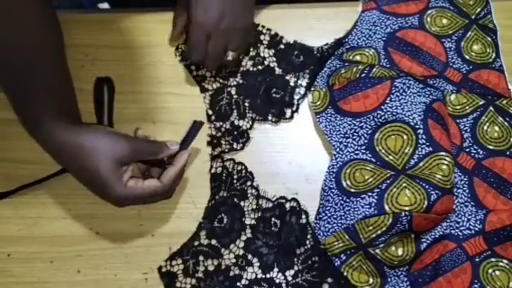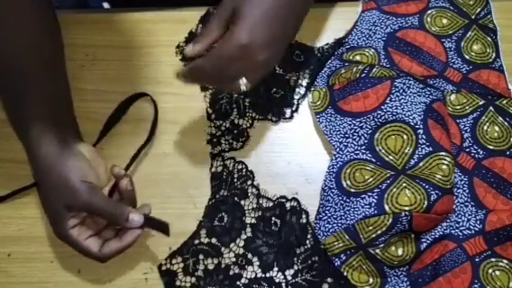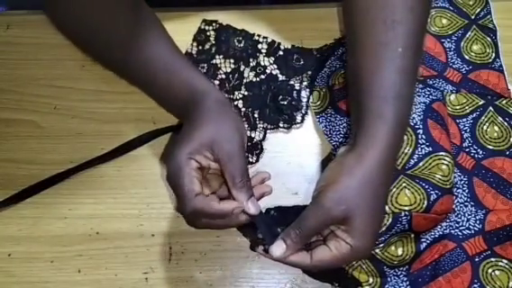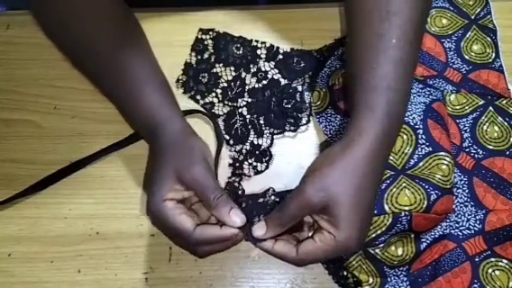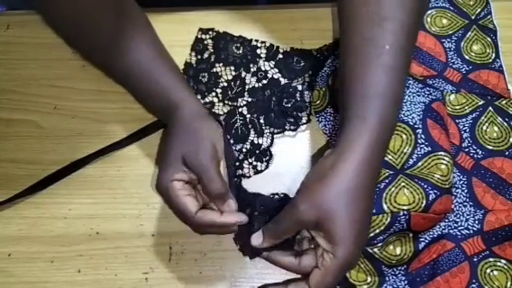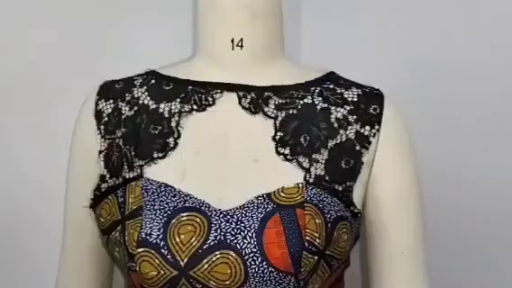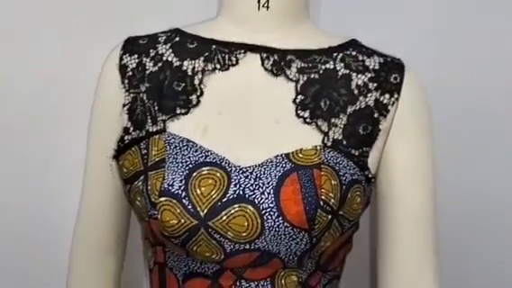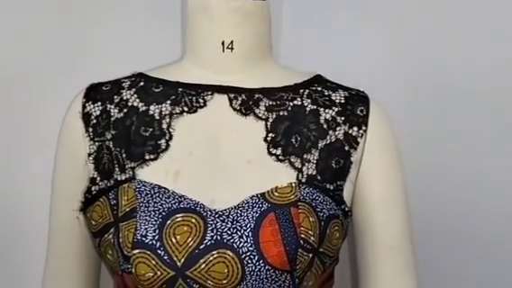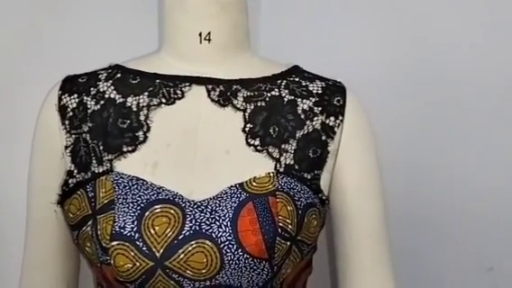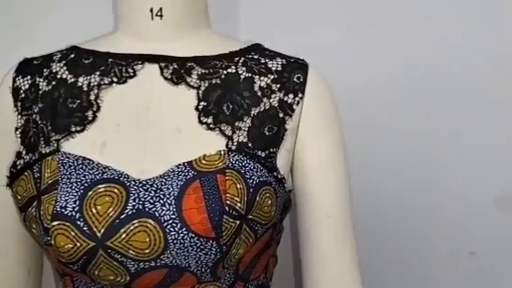You come in with your bias and you are going to sew the bias like this on the neckline, flip it that way and top stitch. So I'll do that now. Alright, so right now I'm done sewing the bias on the neckline and you can see what I came out with. Okay, so that is how to go about this.